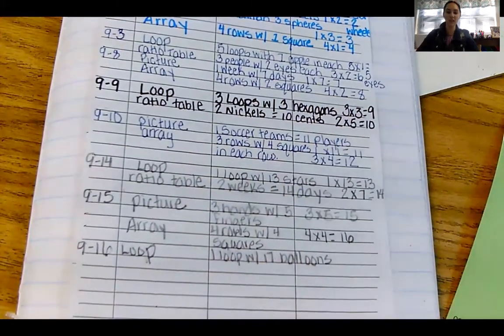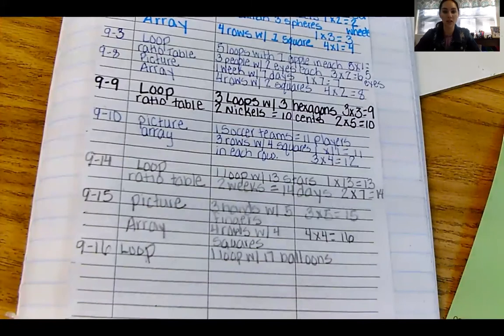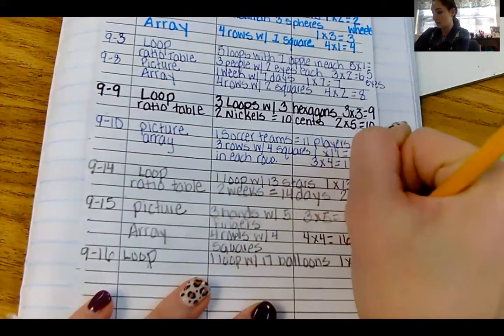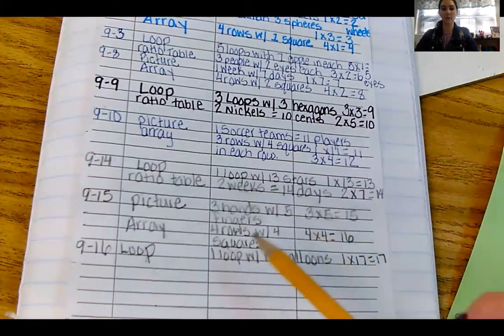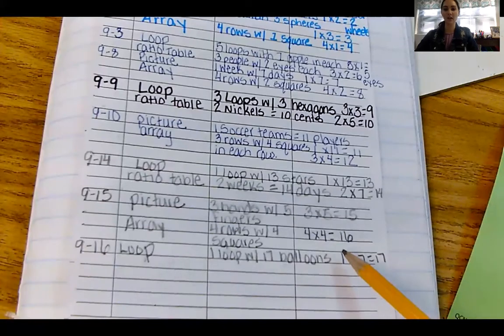So right here under the description, you're going to write one loop with 17 balloons. Okay, then I'll give you a second to write your equation in this box over here. So think about what multiplication equation I would write for one loop with 17 balloons. I'll give you about 10 seconds. Okay, if you wrote 1 times 17 equals 17, then you are exactly right because I have one loop with 17 balloons. So 1 times 17 is 17. I also know that anything times 1 is always itself.